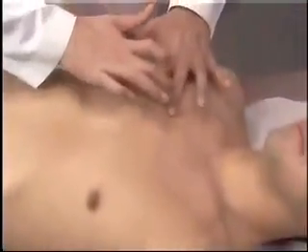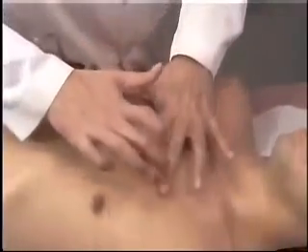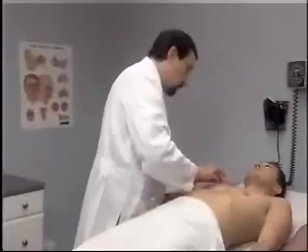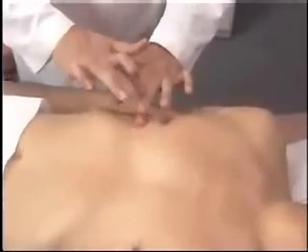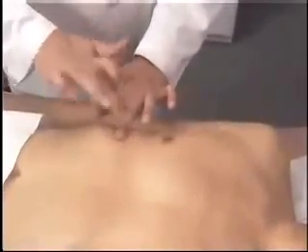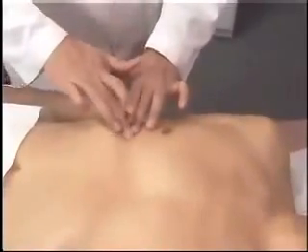rib or below. Again, compare both sides. Identify your percussion notes and their locations. You should hear resonance over the anterior lung fields. If you want to check the level of the right diaphragm anteriorly, percuss from resonant lung downward to liver dullness.